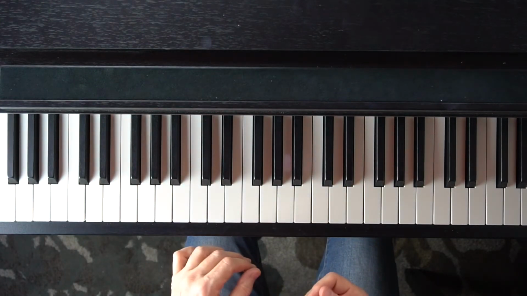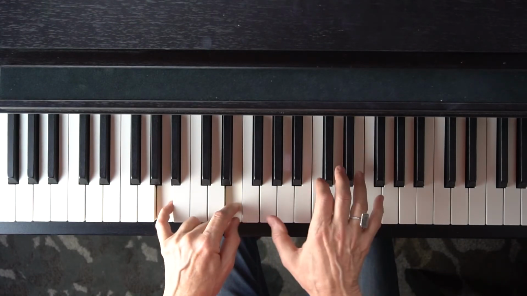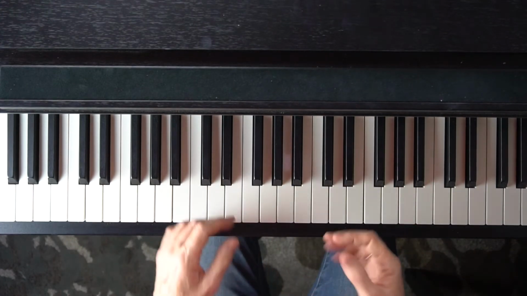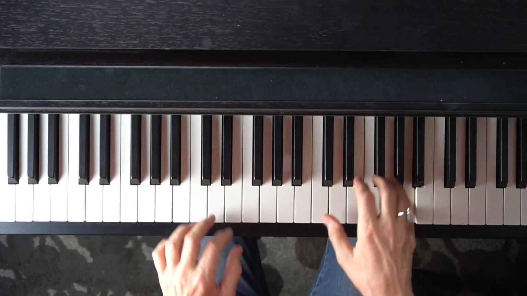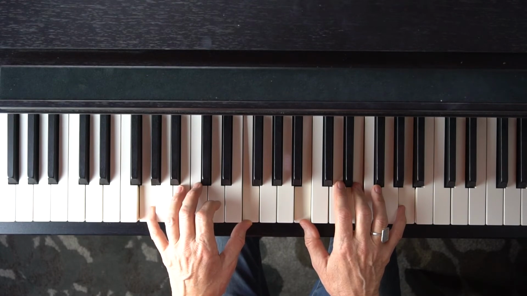You certainly can do note, note, chord, note, note, chord, note, note, chord. That's another broken chord pattern. You can do top note, chord, top note, chord, and hands together. So many possibilities, really.